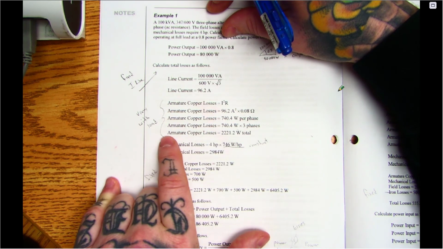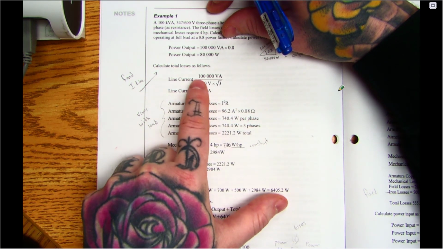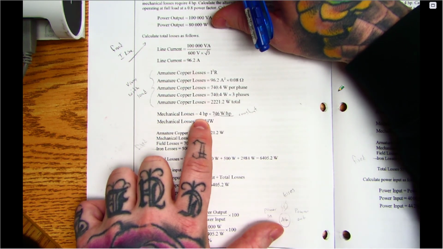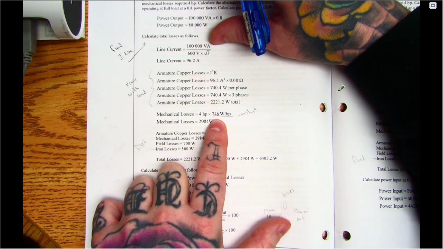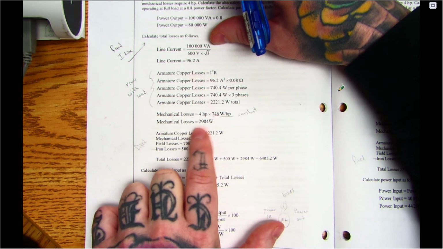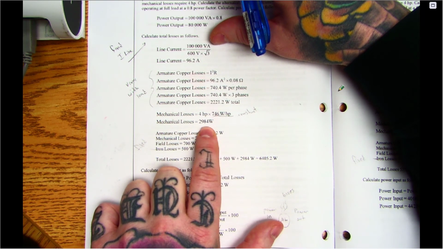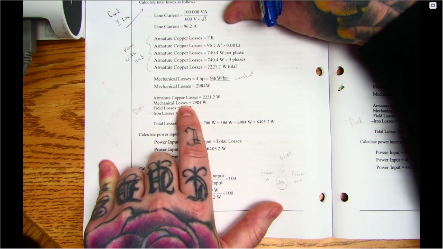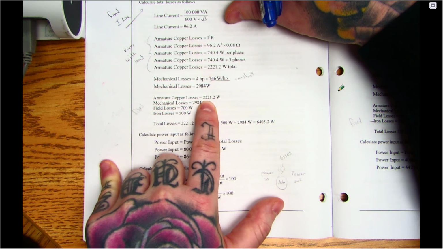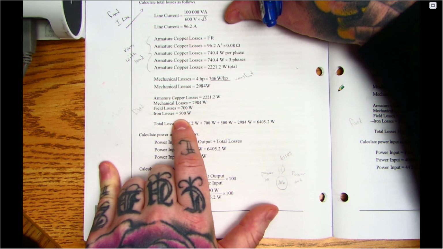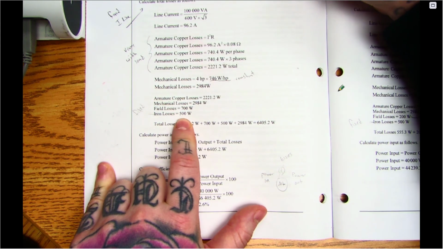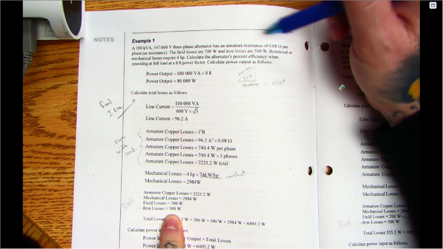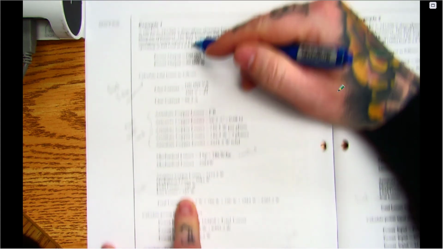Again, this is a portion that varies with load. That's why we're using our load current to find those. Our mechanical losses are based on horsepower. Again, in this example, we use that constant of 746 watts per horsepower to get our wattage for our expected mechanical losses. And then we have our armature copper losses, which we calculated, the mechanical losses, plus the field and iron losses. Again, those iron are fixed. These are all values that were given to us up here in the question. Okay, there's our 700 there, 500 there. And the 4 horsepower was up there.